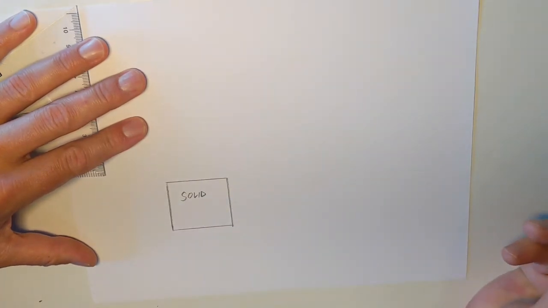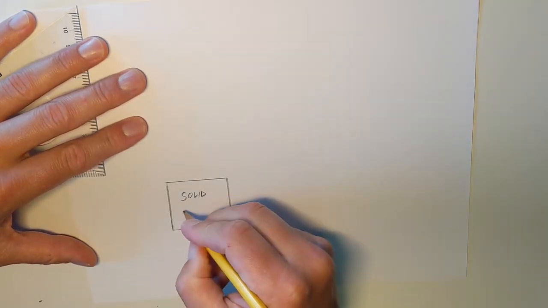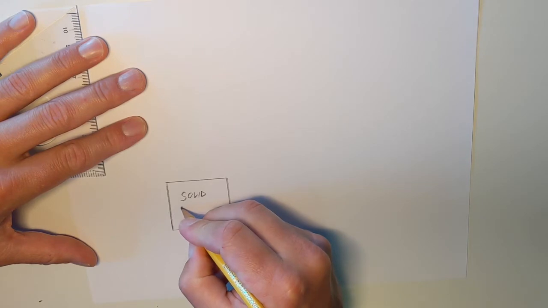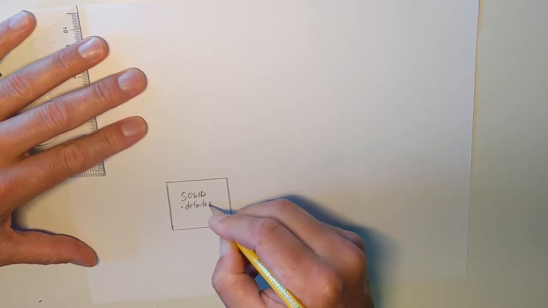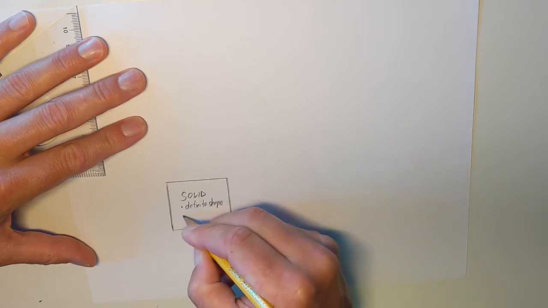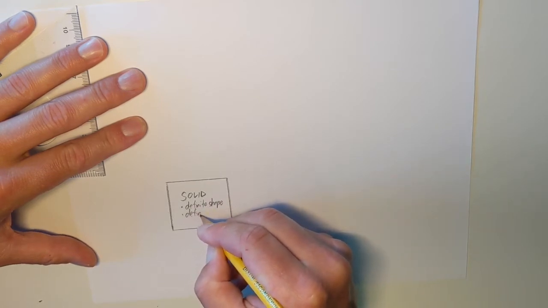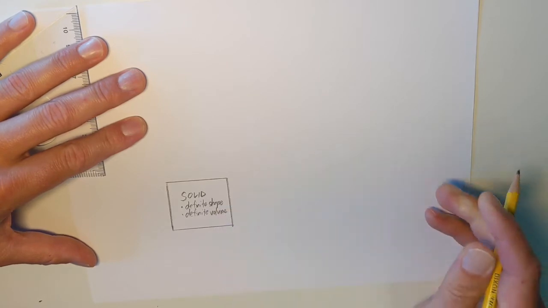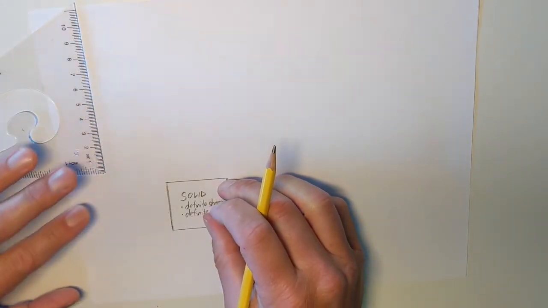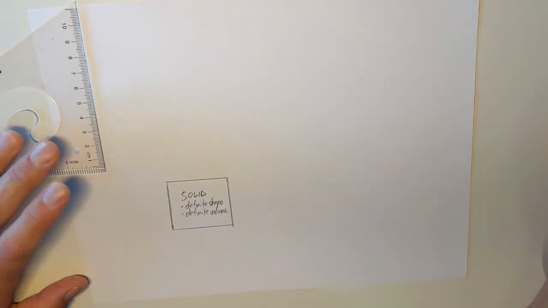So this is the solid state of matter. And let's go ahead and write a definition for that. Definite shape and definite volume. All right, so there is the solid state of matter.